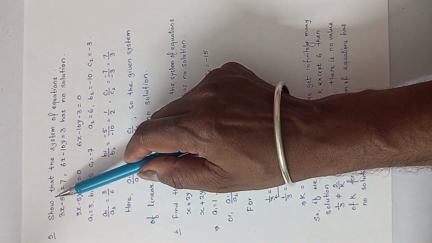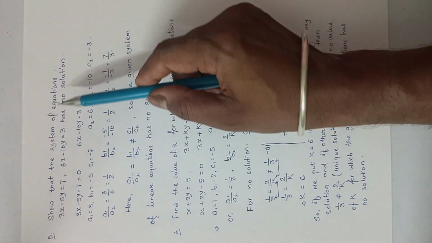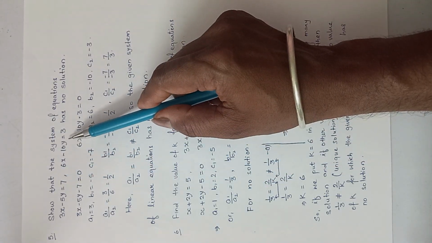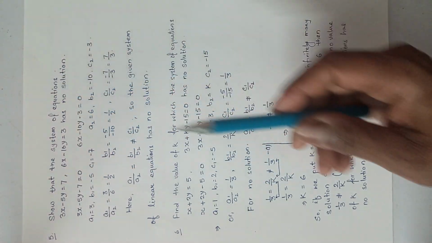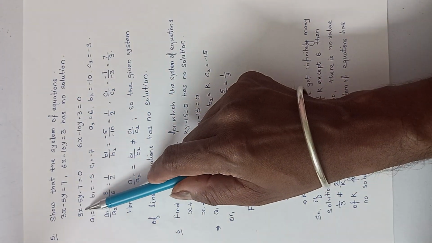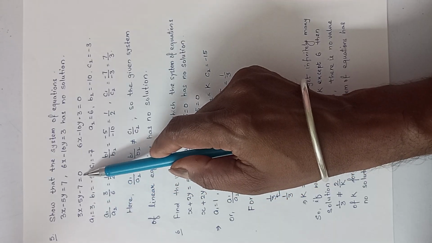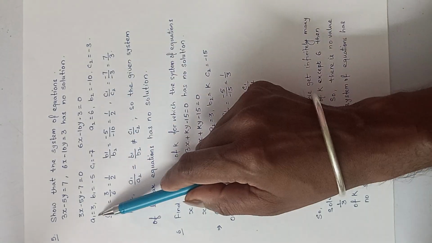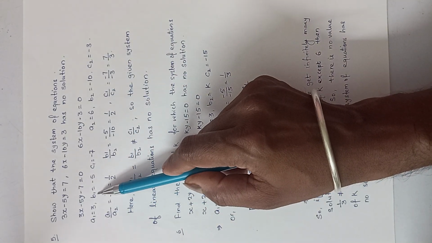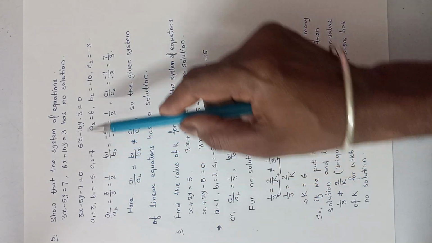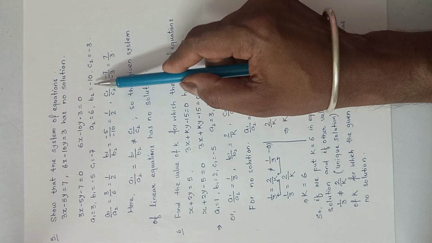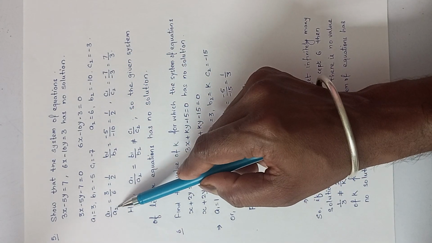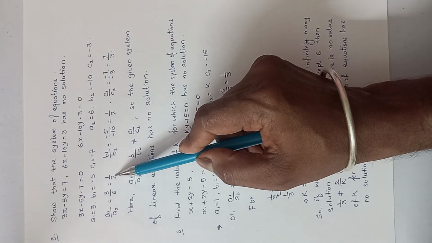Now question number 5. Show that the system of equations 3x minus 5y equals 7 and 6x minus 10y equals 3 has no solution. This can be written as 3x minus 5y minus 7 equals 0 and 6x minus 10y minus 3 equals 0. So here a1 equals 3, b1 equals minus 5, and c1 equals minus 7. a2 equals 6, b2 equals minus 10, c2 equals minus 3. On comparison, a1 upon a2 equals 3 by 6 equals 1 upon 2.